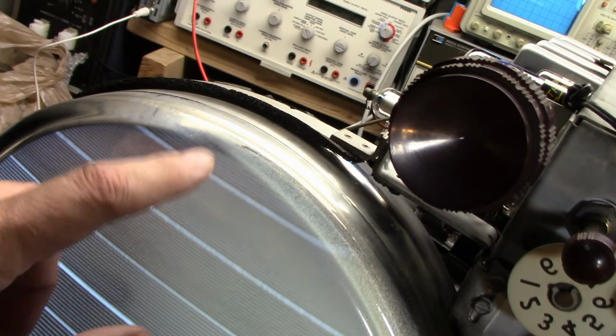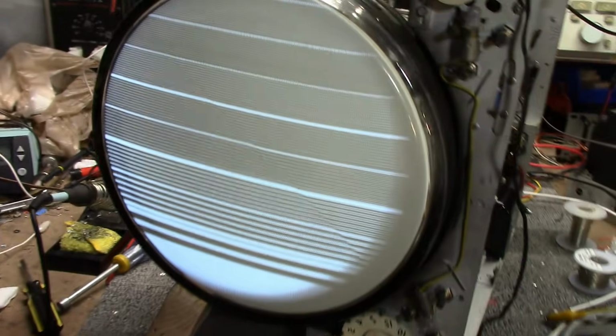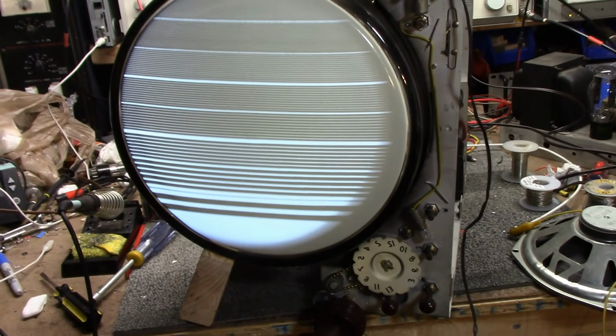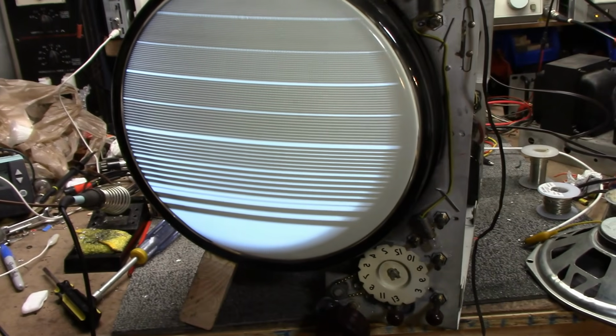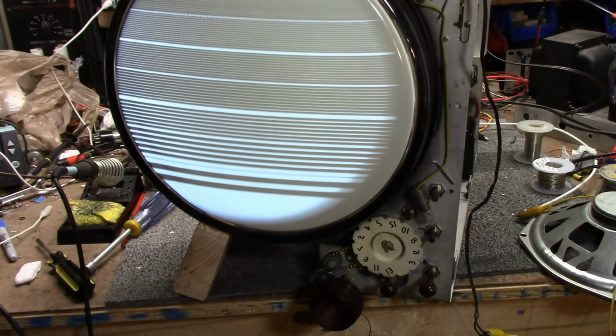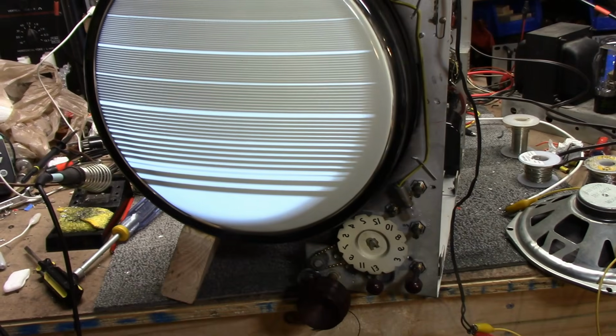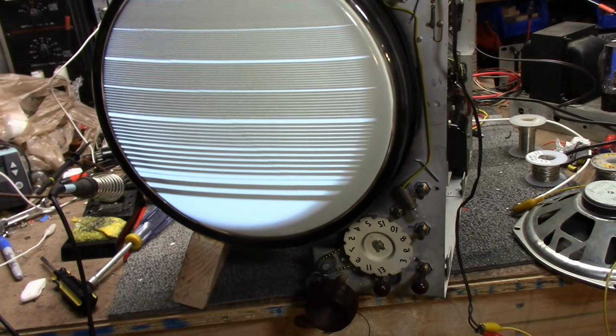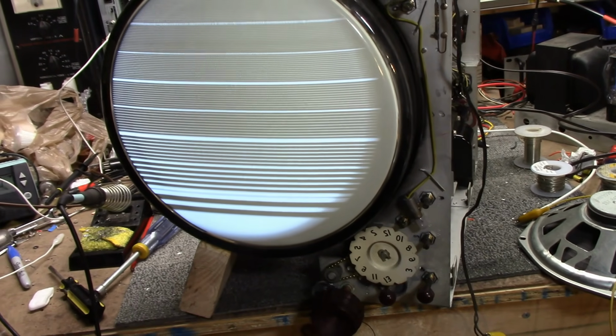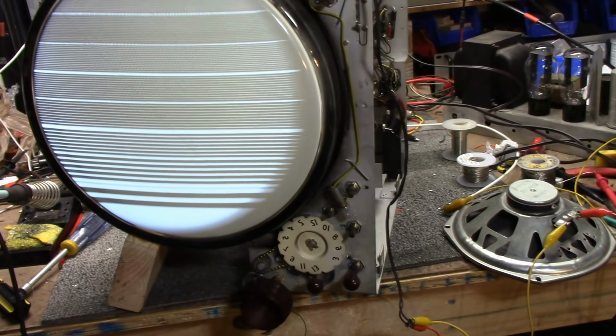And we've got definition all the way out here to 4.5, and you think, hey, it's super sharp, it's awesome, except for one thing. It's not supposed to actually have quite that much video bandwidth, even for one of these early sets. It should be more like 4.2, 4.1, something like that, because the sound carrier is at 4.5. We haven't talked about sound yet.